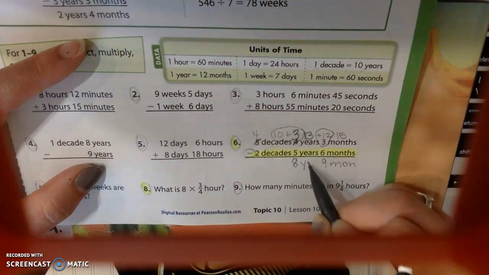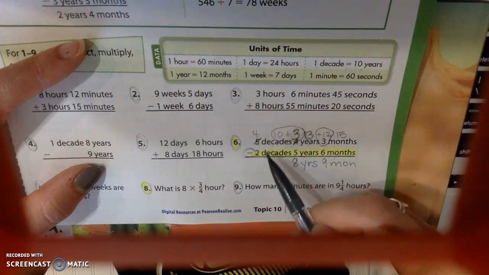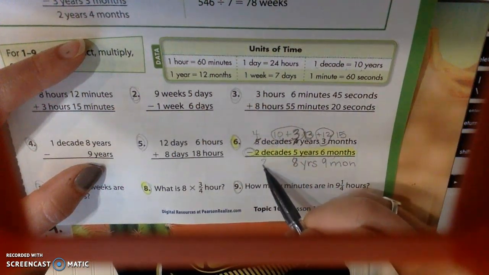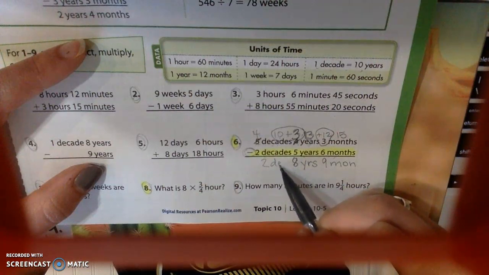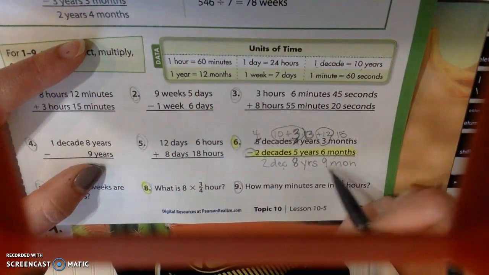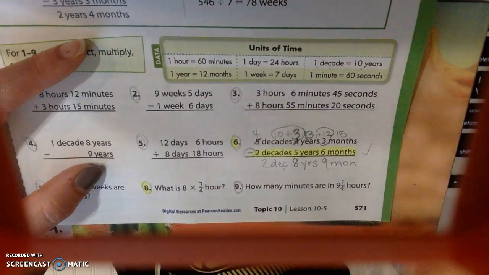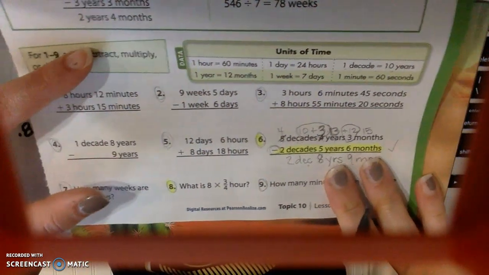And we can just put Y-R-S. And then 4, take away 2, is 2. D-E-C. So we've got 2 decades, 8 years, and 9 months. Nice job. Let's look at number 8.